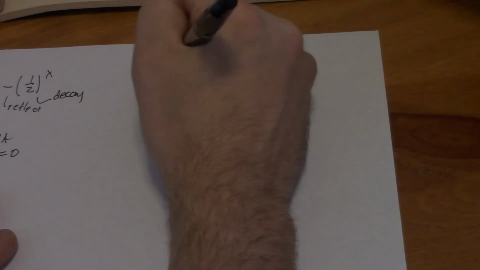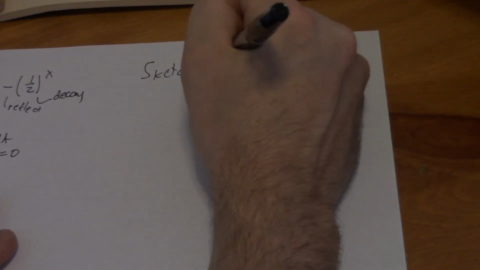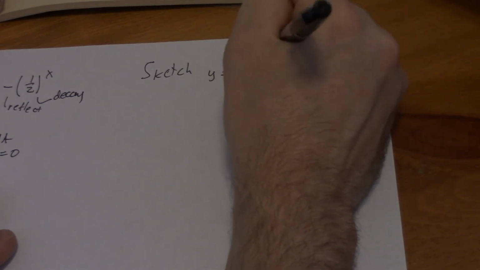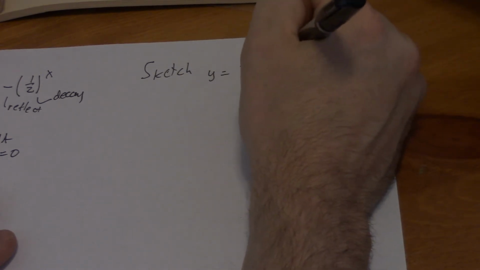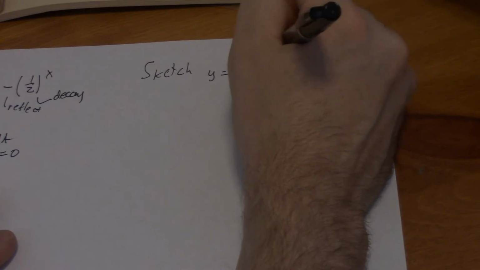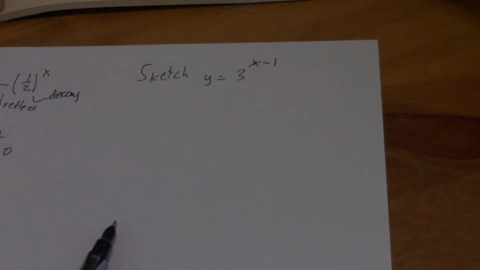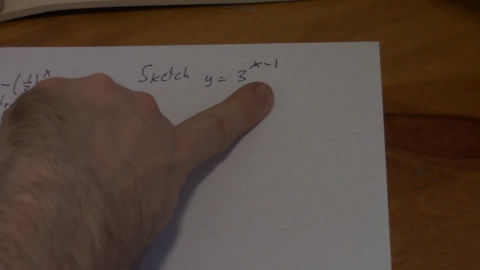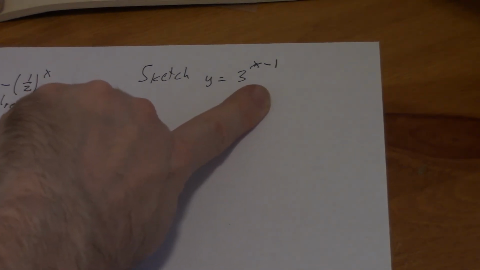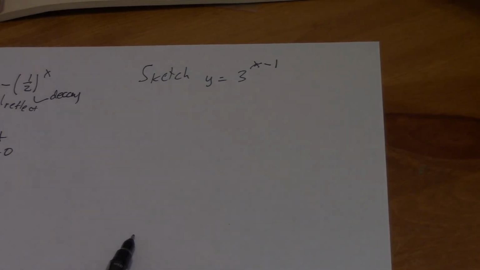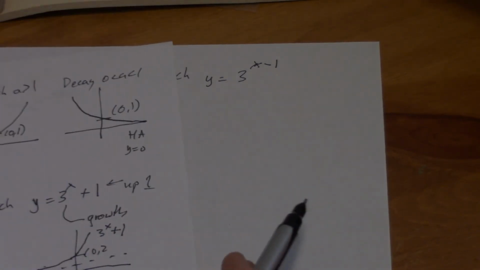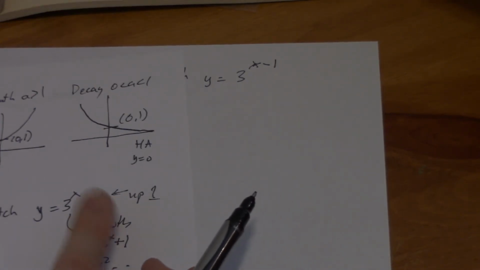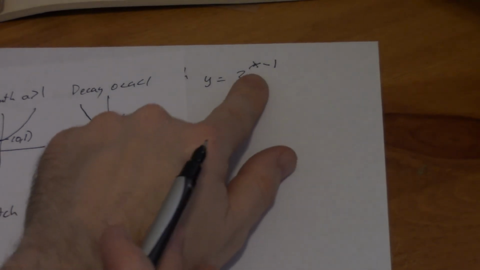And let's do one more. Let's sketch y equals 3 to the x minus 1 up top. Okay. So it's kind of weird to talk about this, but that means it's on the inside. It's in what you're doing to x, not on the outside, like this other one right here was. See, it's on the outside. Okay? Outside versus inside.